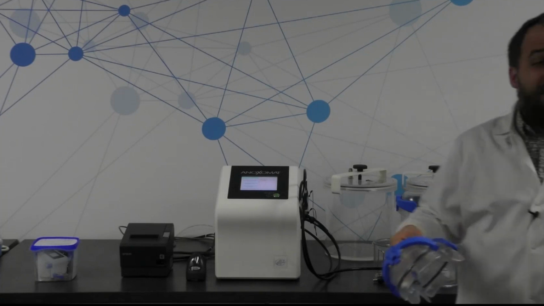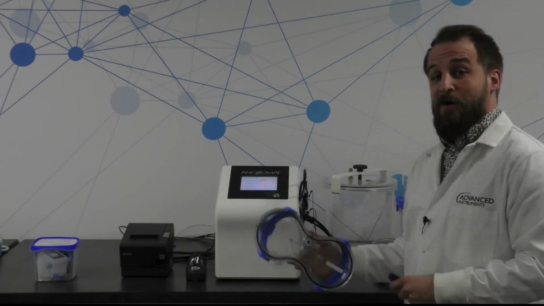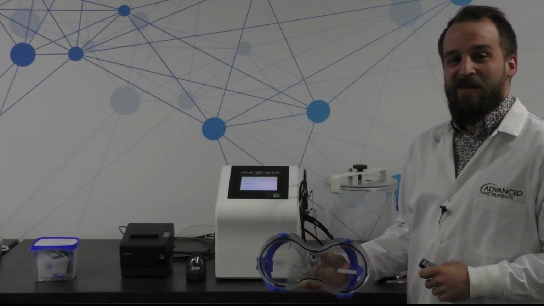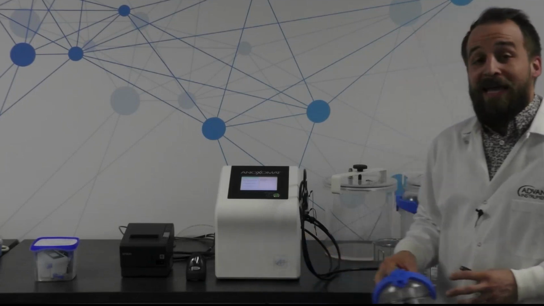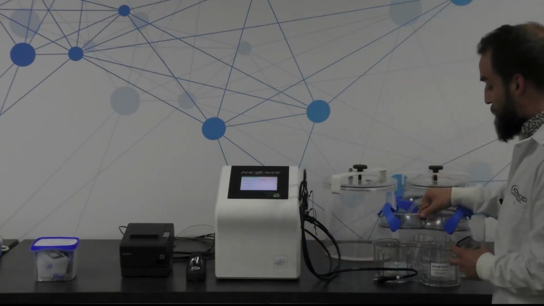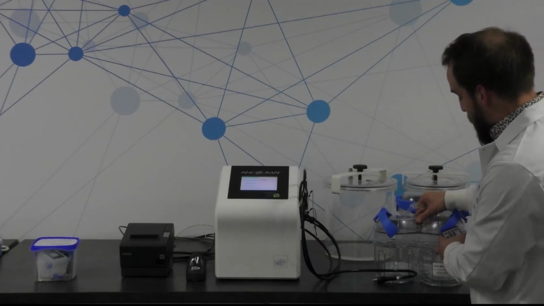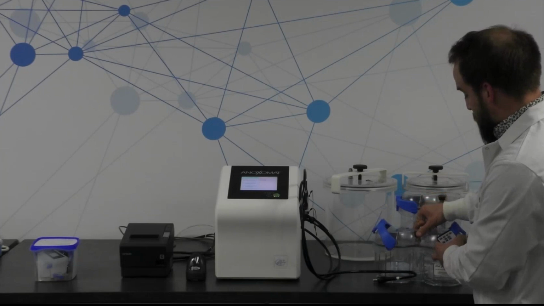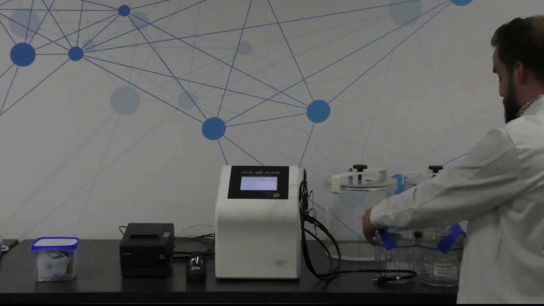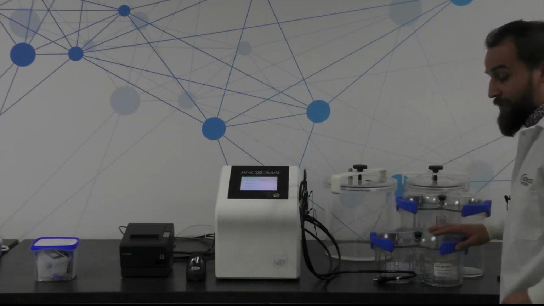We're not actually going to be setting up an anaerobic environment because I don't have an external gas hookup set up here in the demo room in Norwood. But what I can show you is the microaerophilic recipe, which is exactly what I'm going to do. I also wanted to show you how the palladium catalyst is loaded into the jar.